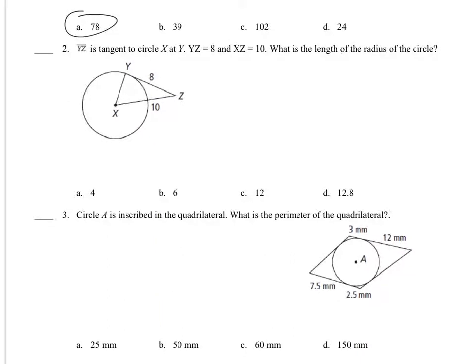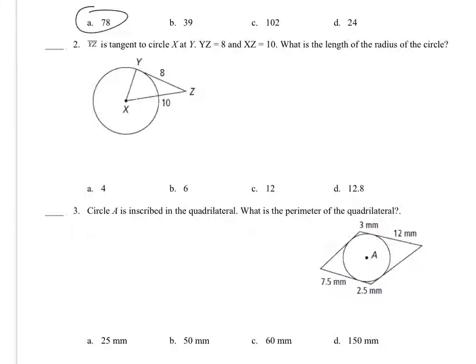Second one, in a picture like this, it says YZ is 8, XZ is 10. Make sure you read directions. A lot of people see the picture and think, oh, that's just this little part, and I'm going to put this and this. No, the whole thing says that that is 10. And again, it's with the radius. The tangent line is radius, so that means this is 90 degrees. And in a right triangle, the special thing of a squared plus b squared equals c squared.